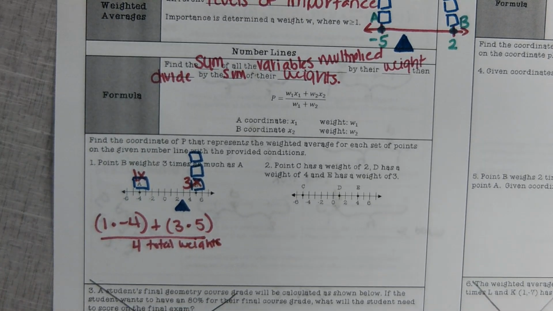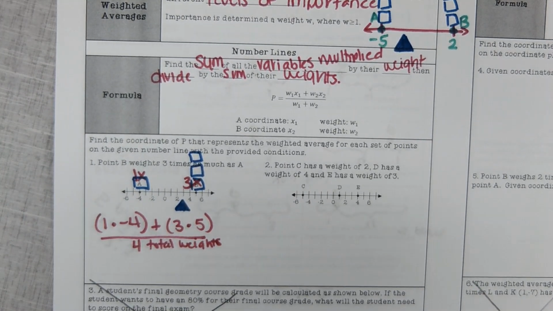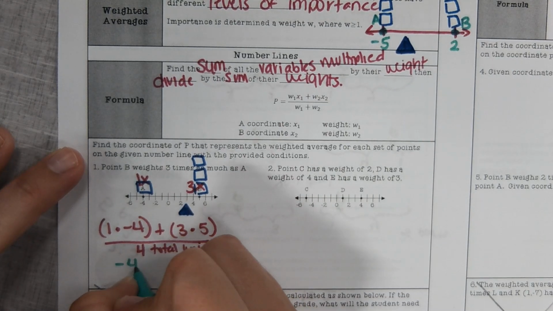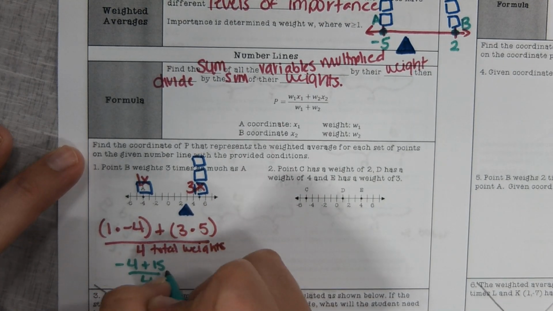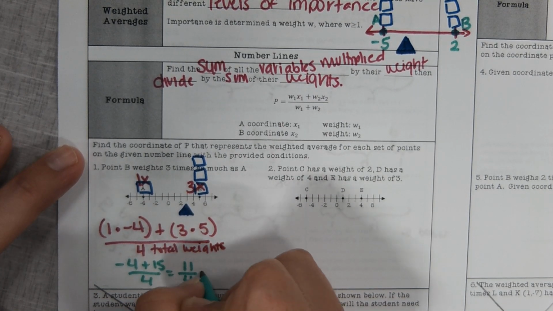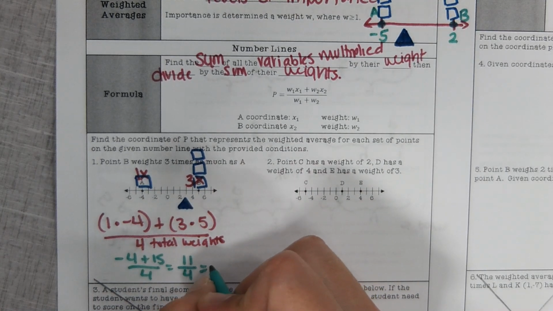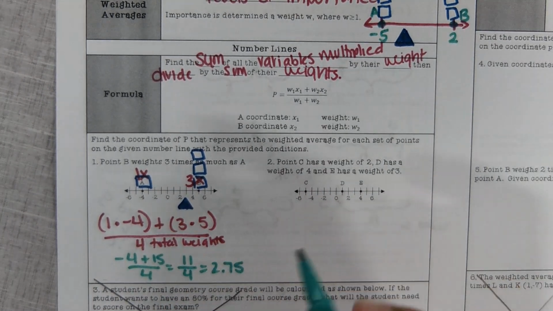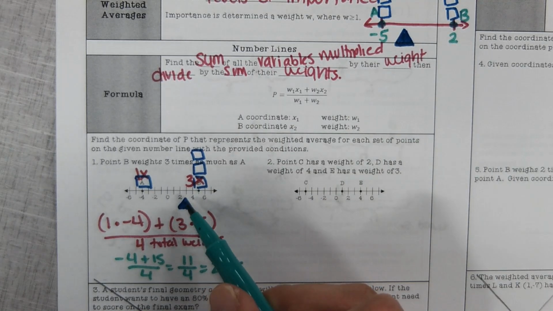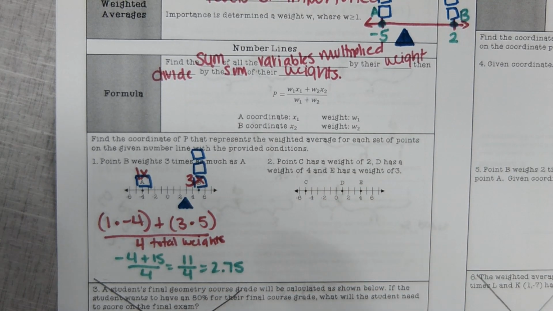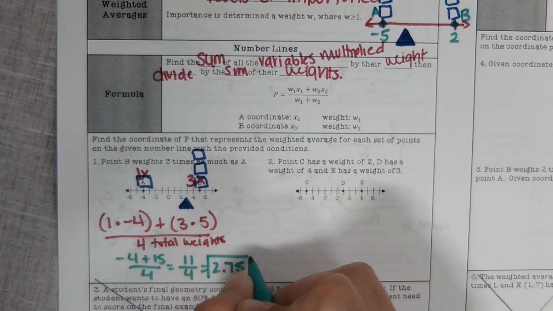And then once we have it set up, we can just solve it. -4 plus 15 over 4, 11 over 4. You divide that, it comes out to 2.75. So that's actually really close to where I drew it just visually. So yeah, this is our answer. This is the weighted average.